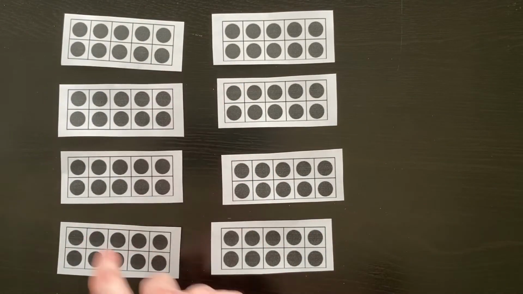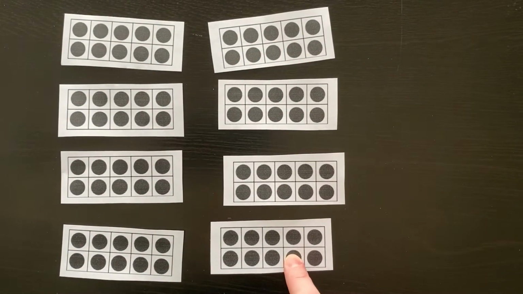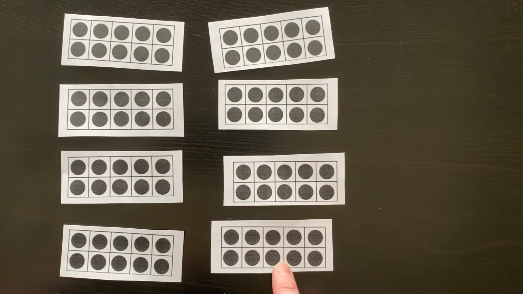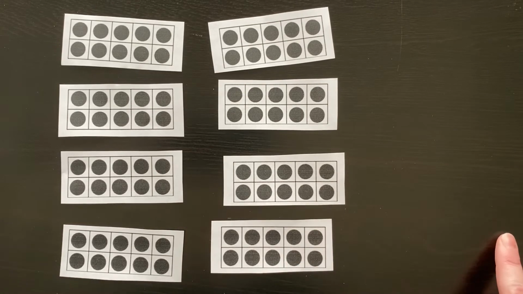1, 2, 3, 4, 5, 6, 7, 8. So 8 and 80 are related because each of these has 10, okay? So that means 8 times 10 is 80. You guys are doing multiplication already. It's crazy. But what's cool is you can do that by counting by tens, okay?